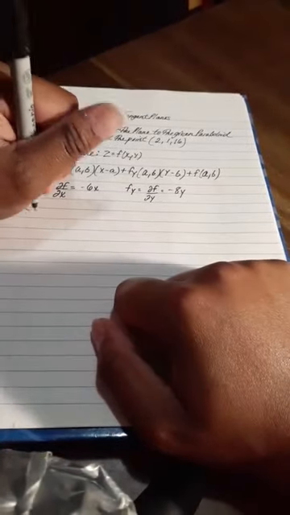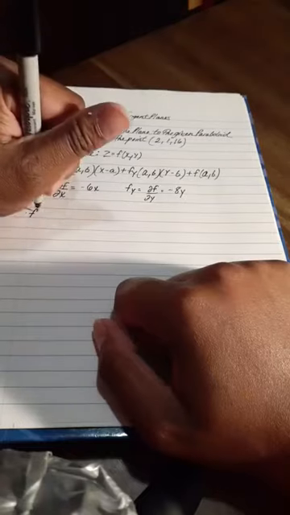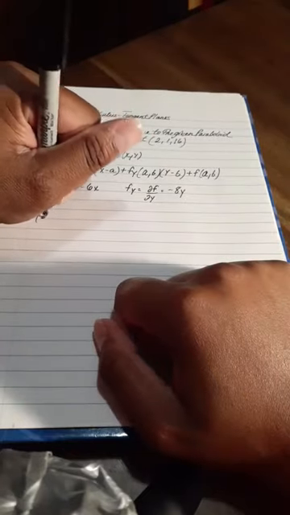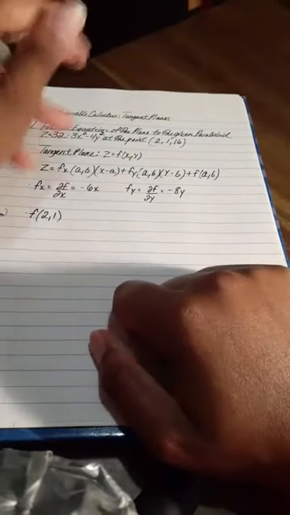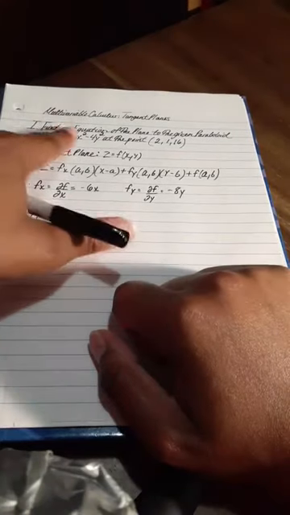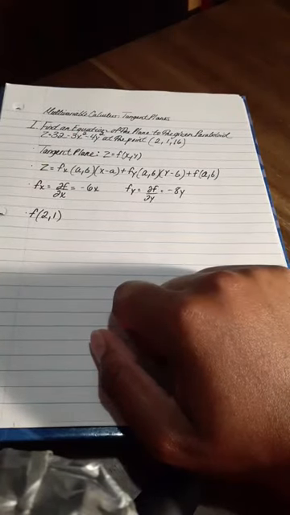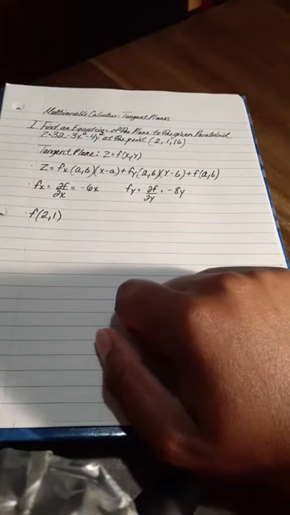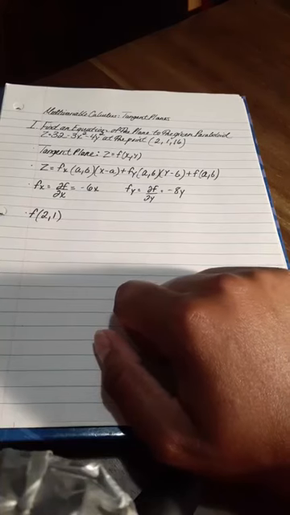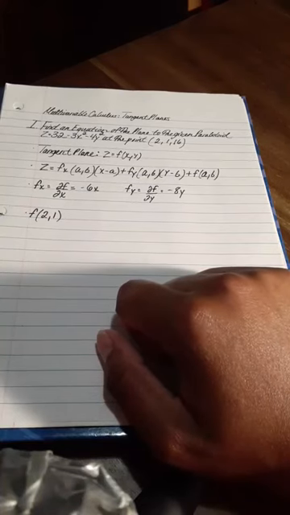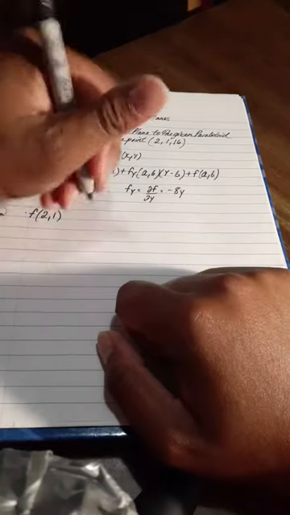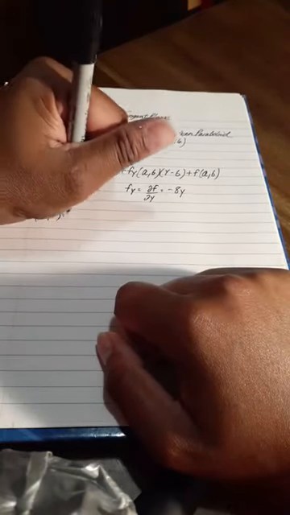Let's go ahead and get f of a comma b. So that would be f of 2 comma 1 basically. And we just stick it in for our function. So if we stick it in, we'll get 32 minus 3 times 2 squared minus 4 times 1 squared. And I think that's going to give us 16.